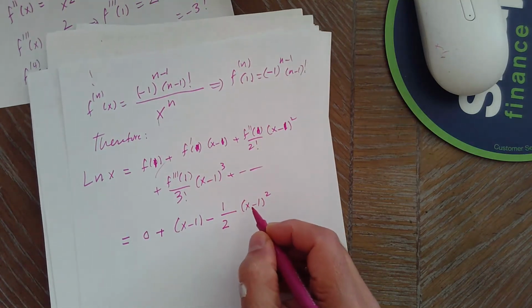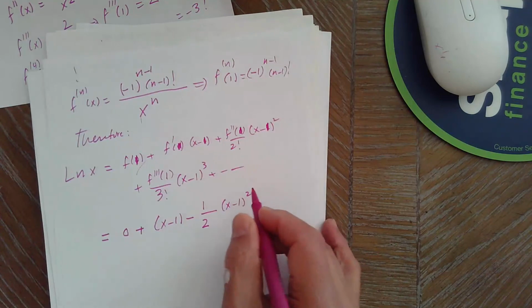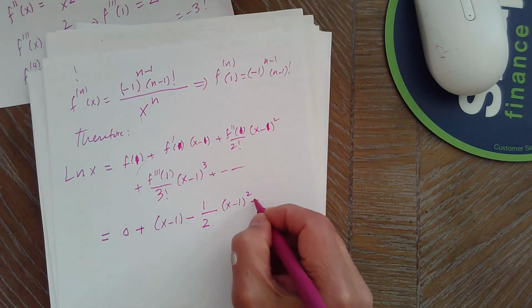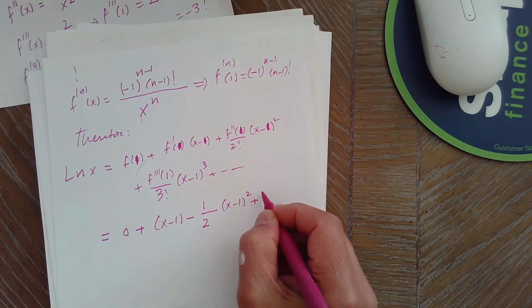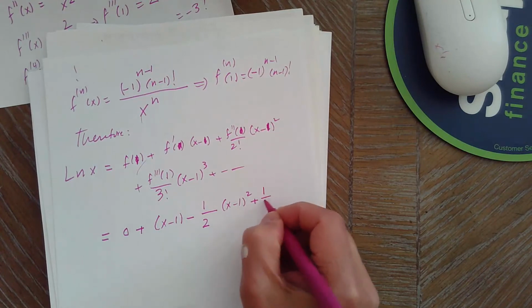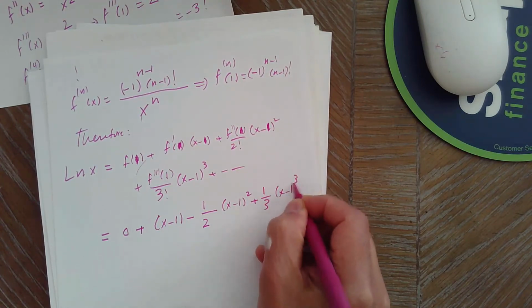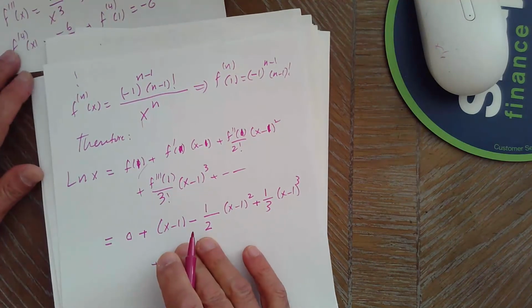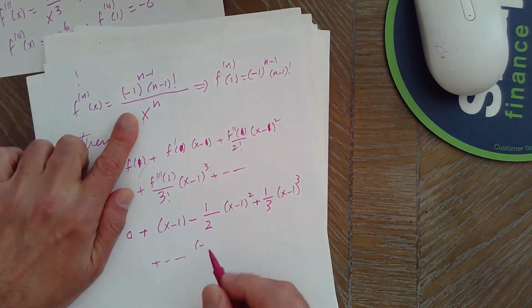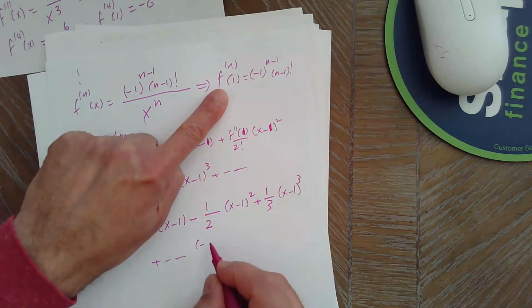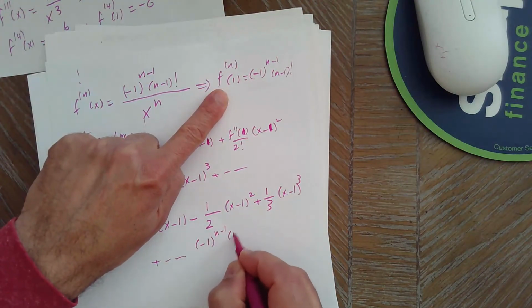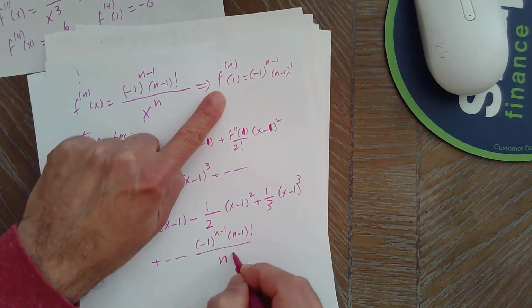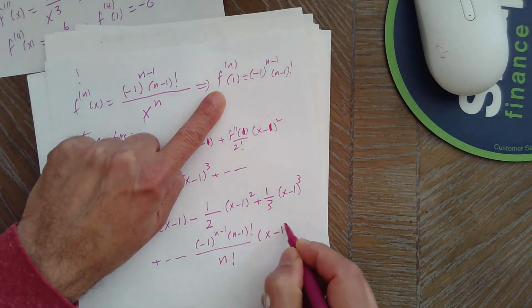And then f triple prime at 1 is 2 factorial over 3 factorial, which is 2 over 6, or 1/3, times (x minus 1) cubed, plus f^(n) at 1, which is negative 1 to the n minus 1 times n minus 1 factorial over n factorial times (x minus 1) to the n.